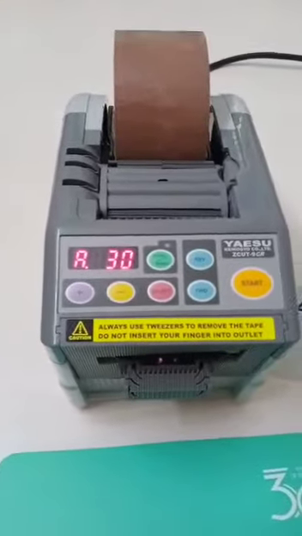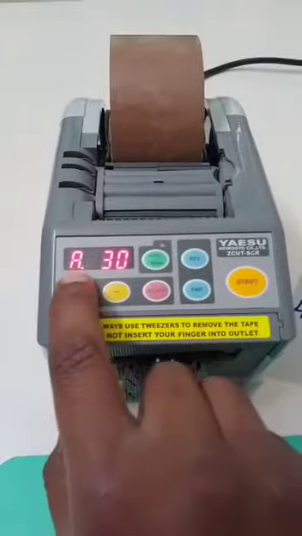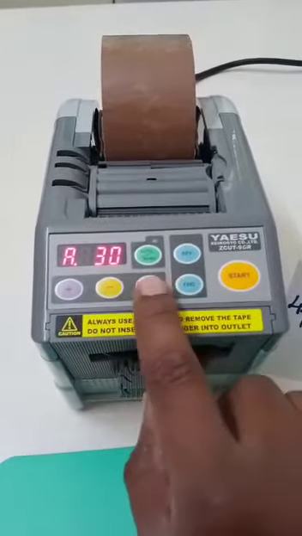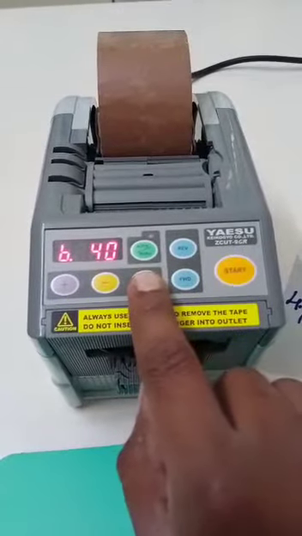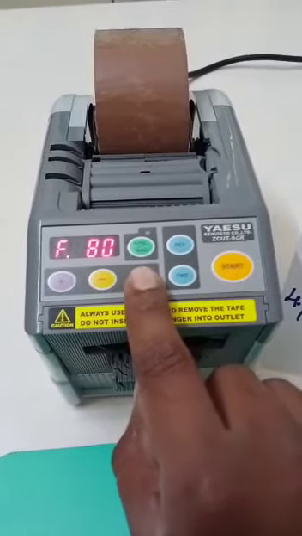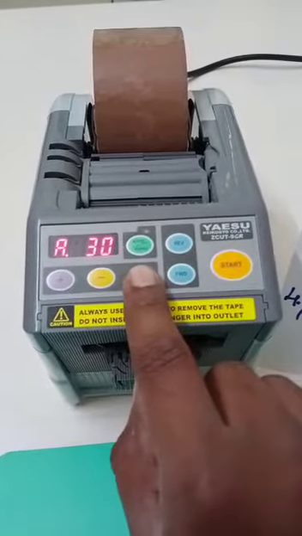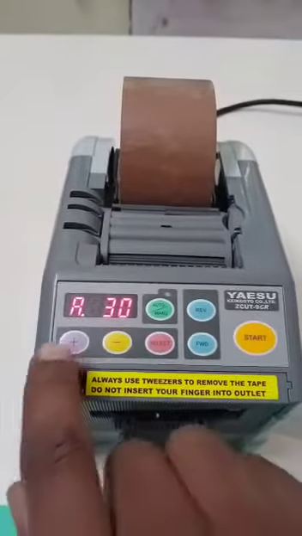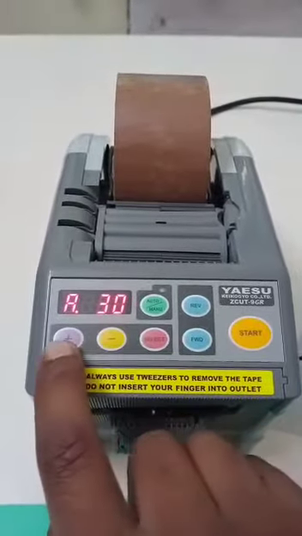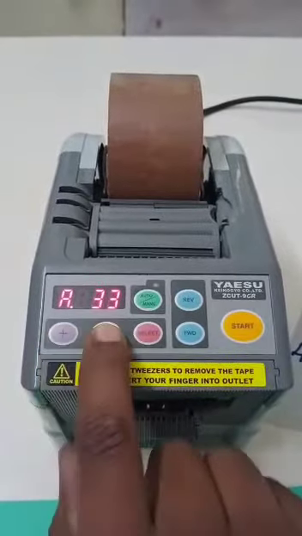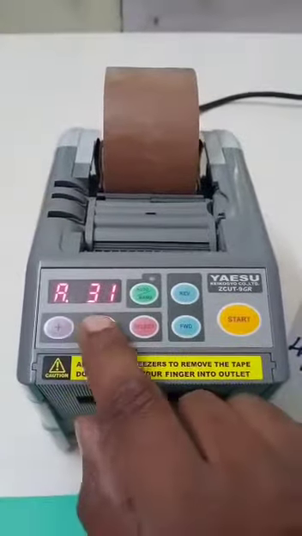As you can see, this is program number A and it is set for 30 mm. Similarly, B, C, D, E and F. So again back to A. You can edit the length by using the plus or minus button. So plus increases and minus decreases.